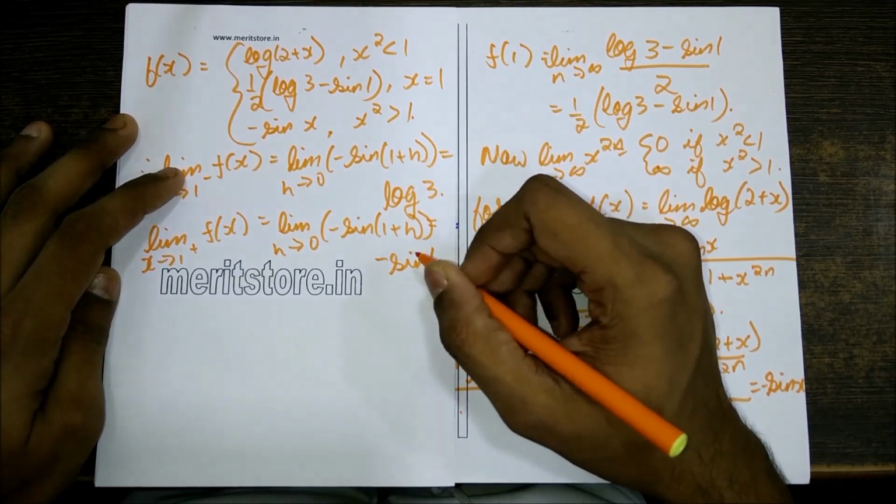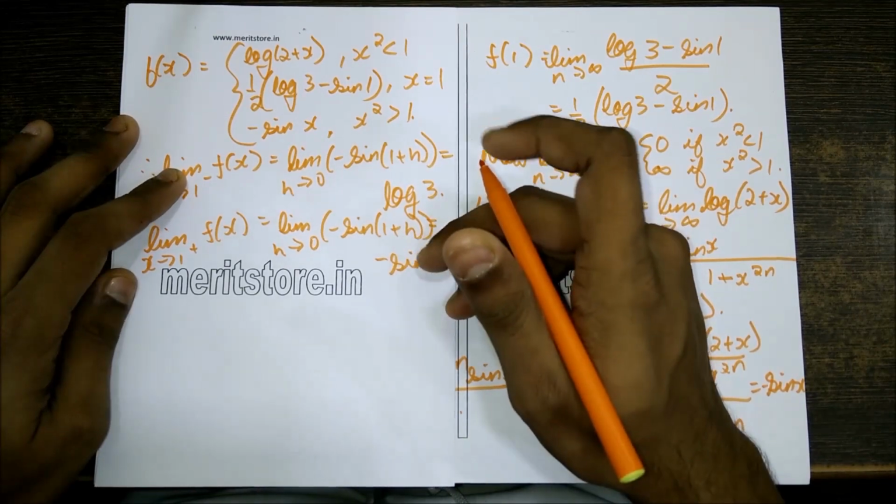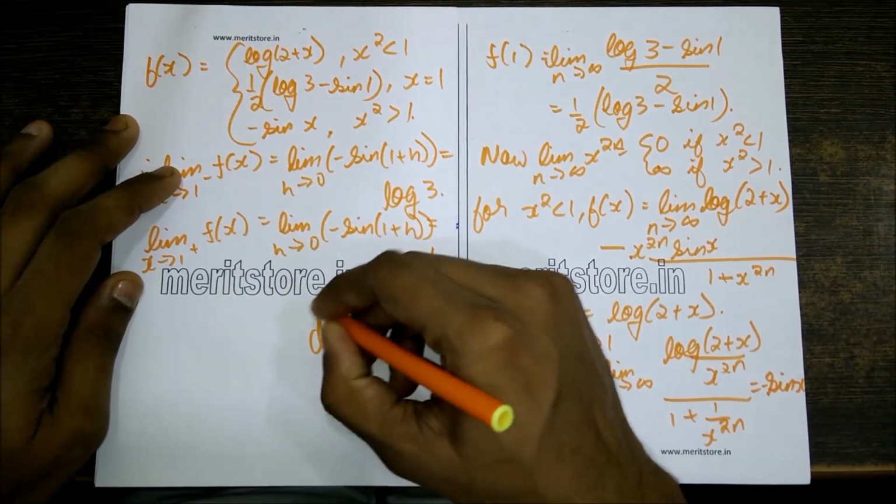Therefore, we can say clearly both limits exist and they are not equal to each other. Therefore, the answer is option D.